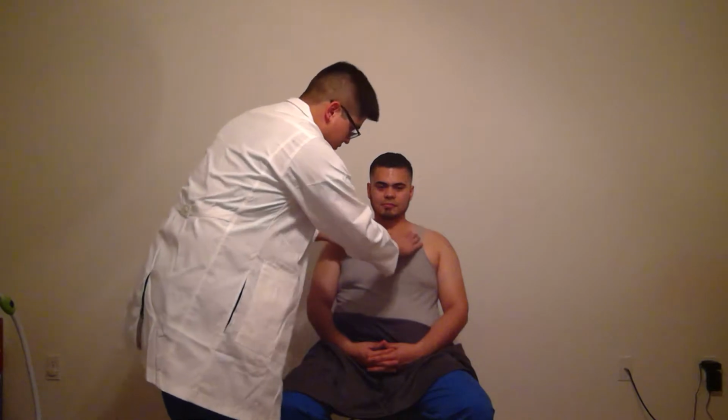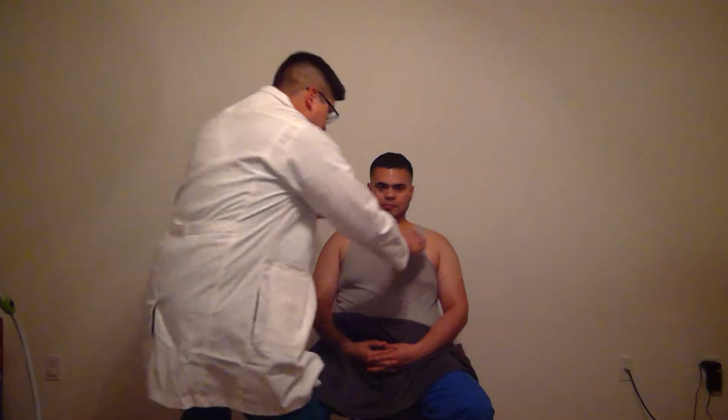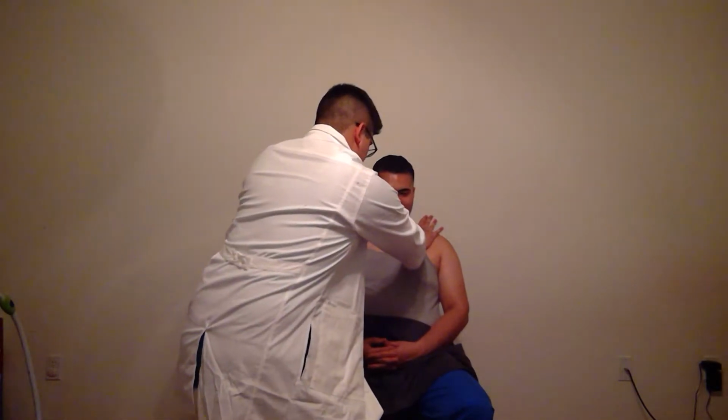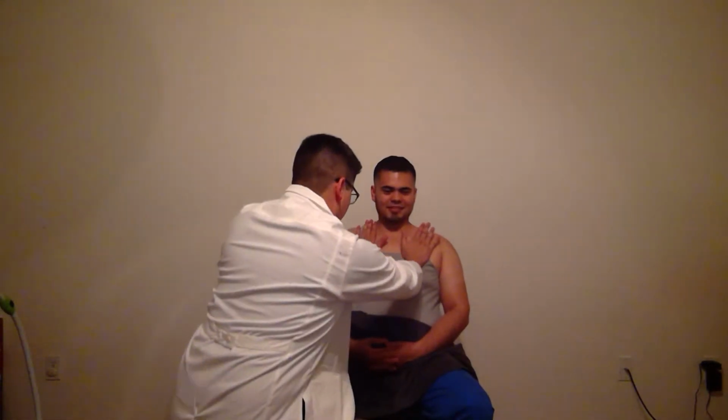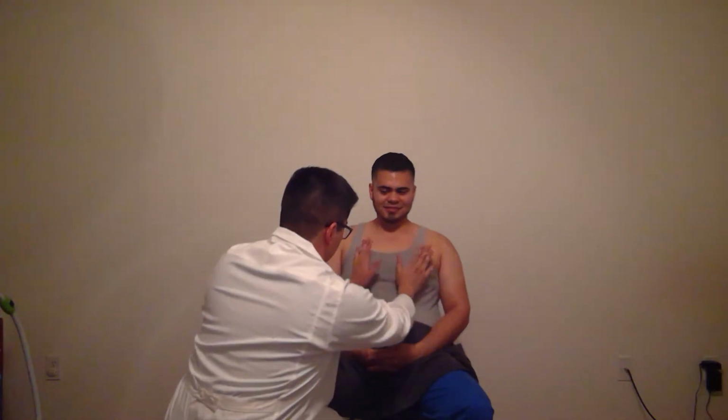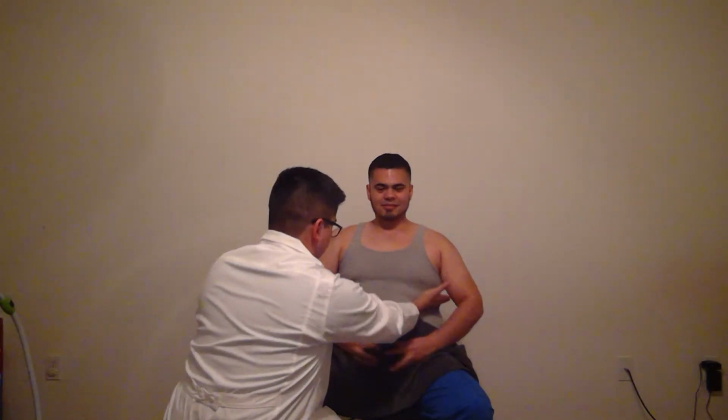Okay, I'm going to start palpating with both of my hands. Let me see if you can see me. I'm going to go right here. Say 99, please. 99. 99. Okay, so I felt symmetric tactile fremitus, bilateral in both aspects of the chest cavity. After tactile fremitus, we could also do chest excursion.